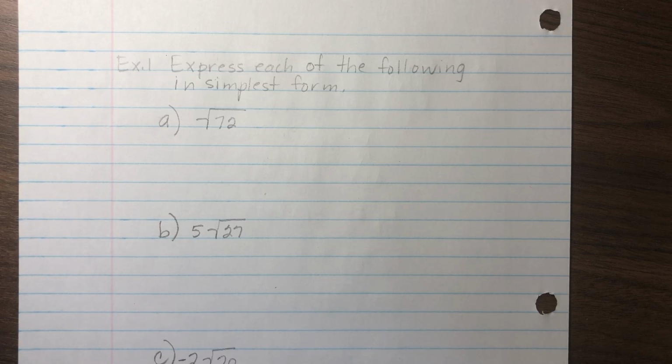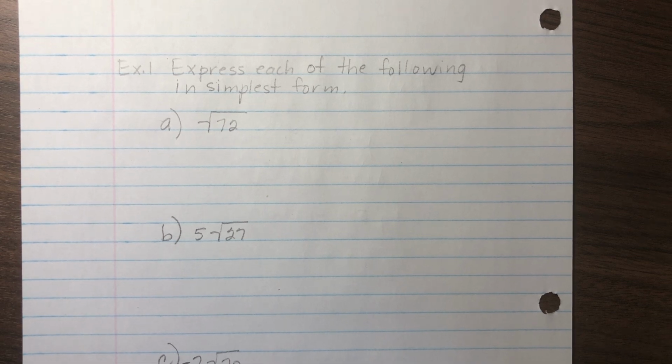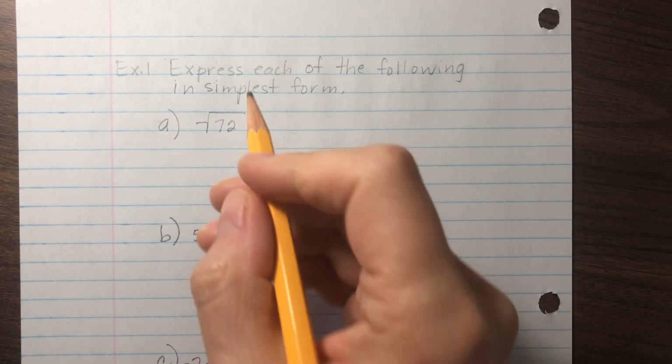In this example, we're going to be expressing radicals in their simplest form. So first we're going to look at root 72 or radical 72. And first you're going to have to rewrite it as a product of two radicals, one radical containing the largest possible perfect square number that divides evenly into 72.